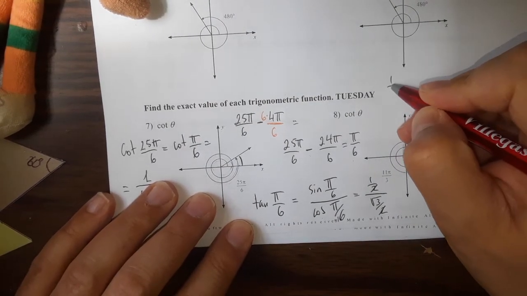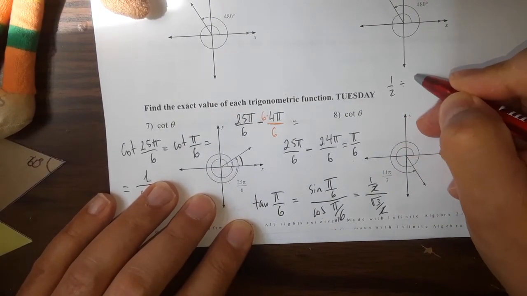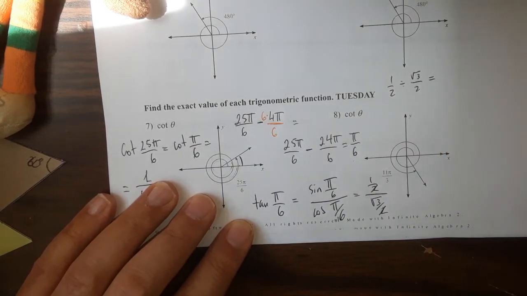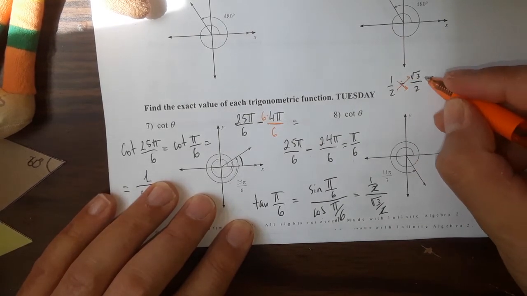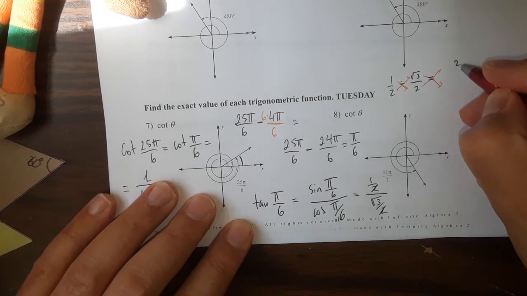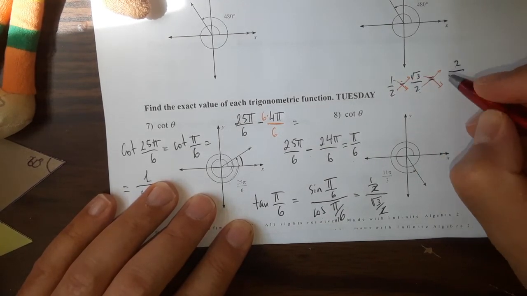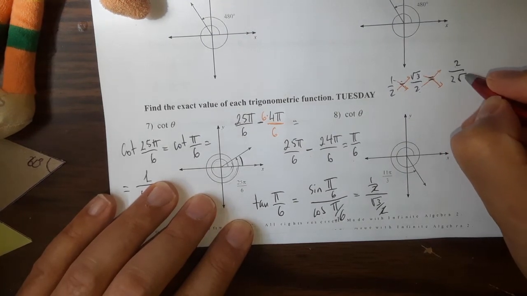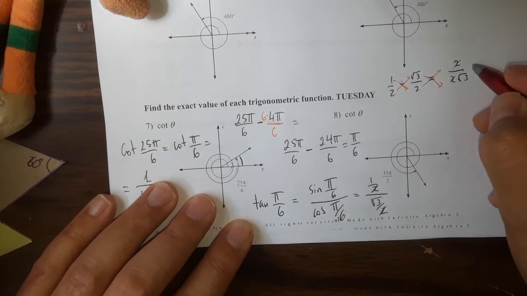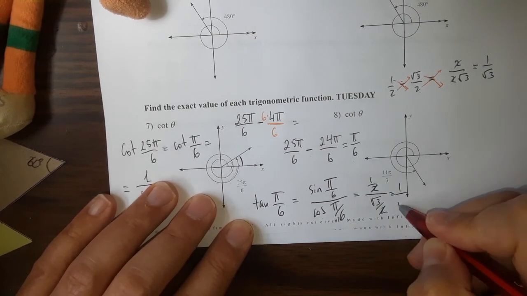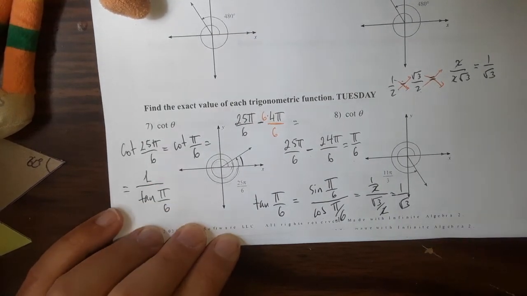Look, if you have 1/2 over square root of 3 over 2, when we do the division and cross multiply, this times this, and this times this goes down here, this goes up here. So that's going to be 2, 1 times 2 is 2, 2 times square root of 3 is 2 square root of 3, and this 2 can cancel out, so it's 1 over square root of 3, which is the same thing as we get here, right?